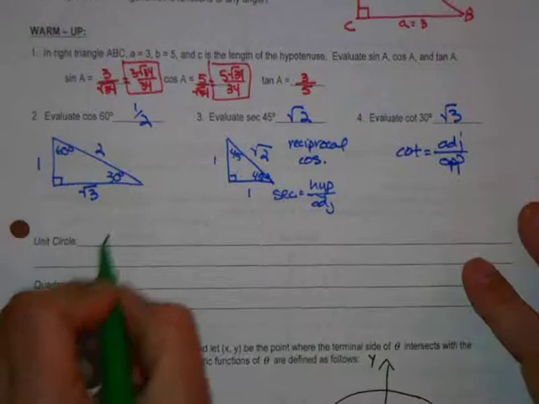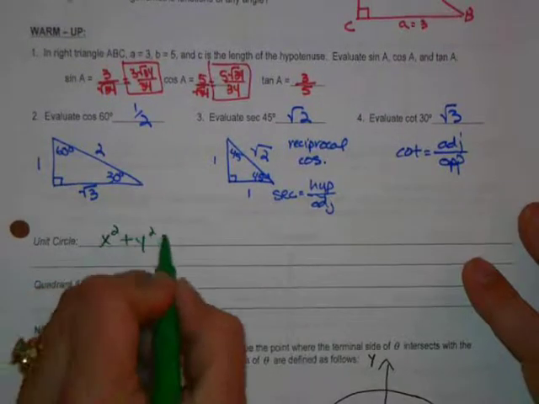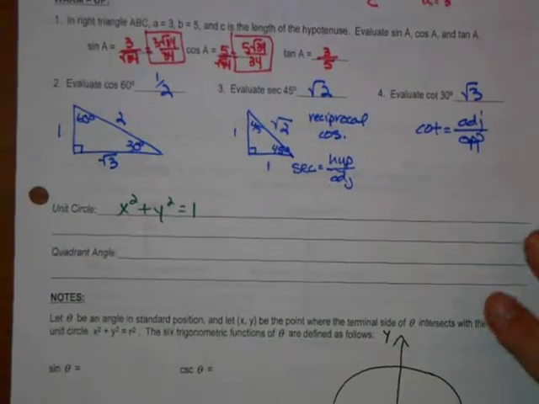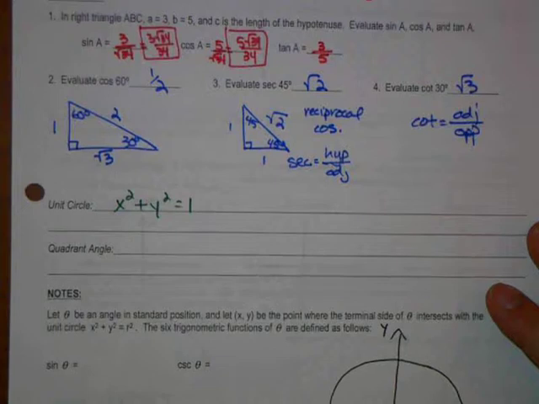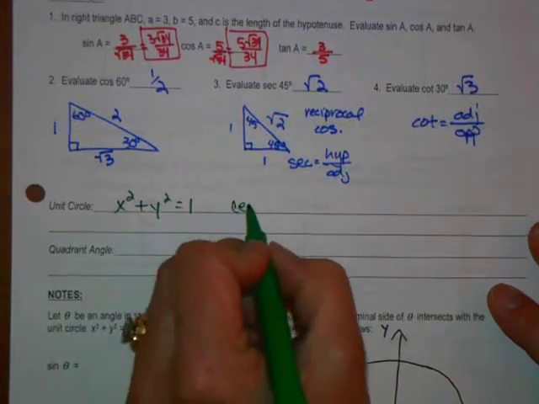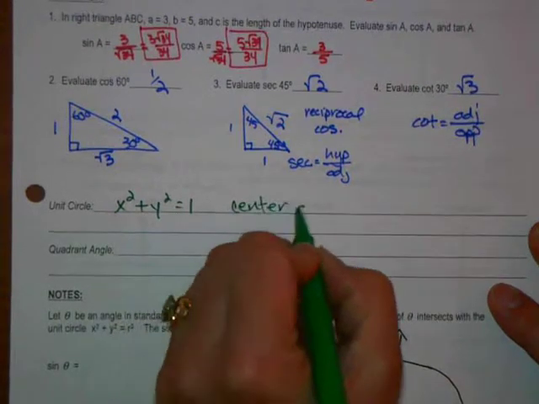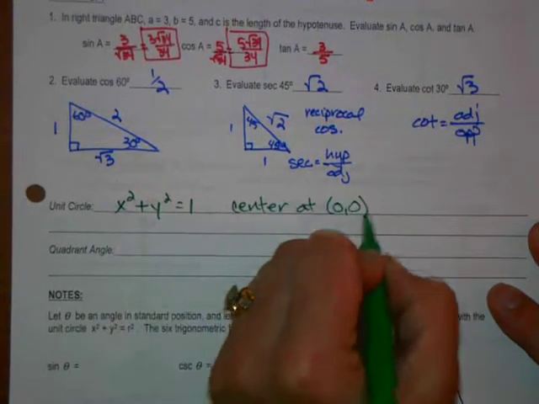Didn't get this in geometry. It's x squared plus y squared equals 1. You guys ever see that before? No. Okay, and that's when the center is at 0, 0.